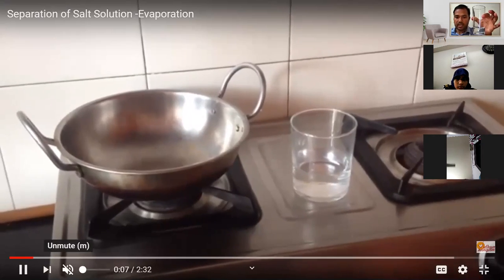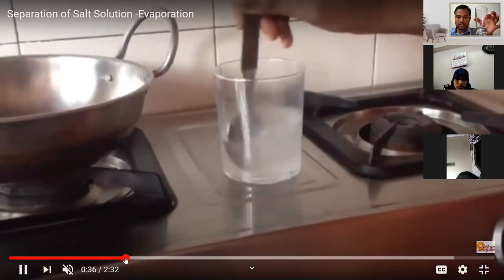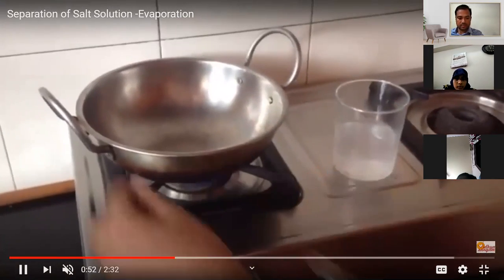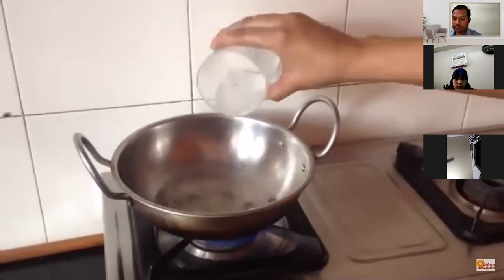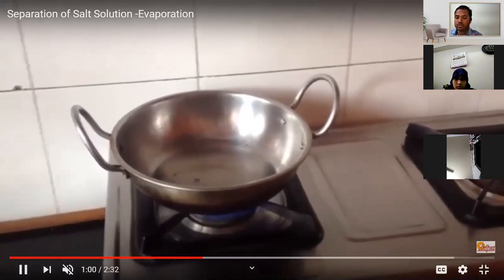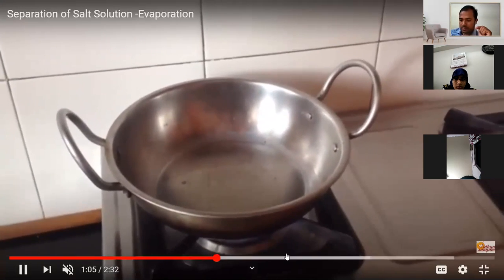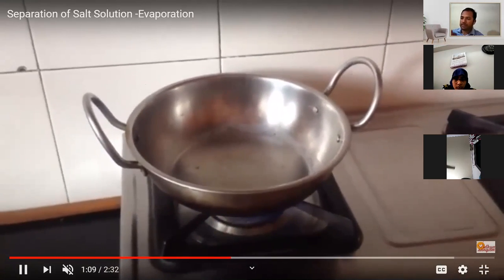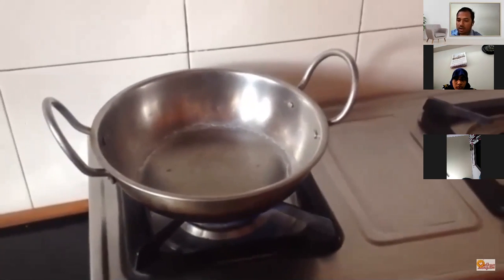After applying heat, this is the filtered solution. By applying heat, the salt will recrystallize after some time, but the heat should not be excessive. You should maintain the fire. After some time the water will evaporate and the salt will remain in the container.